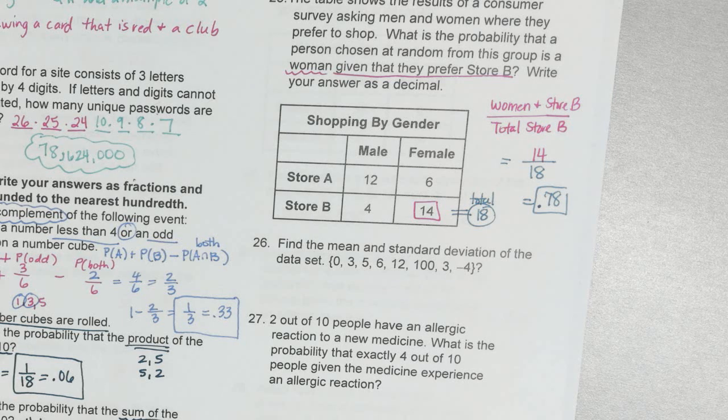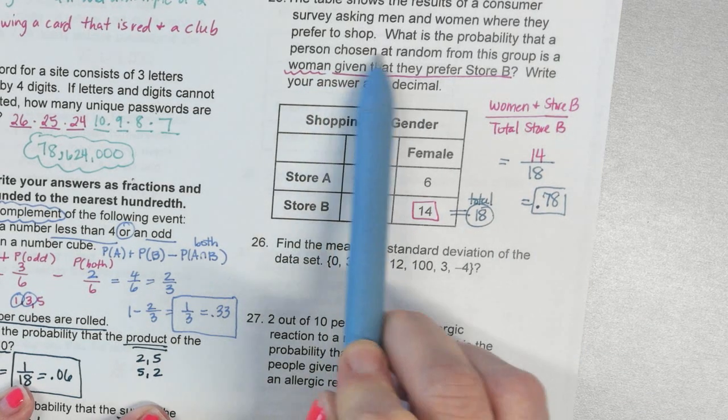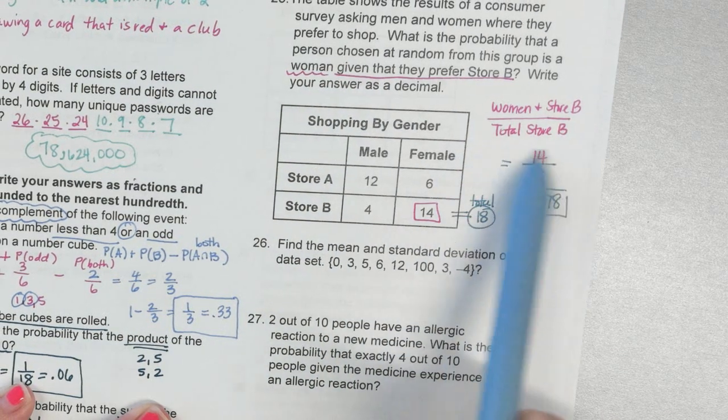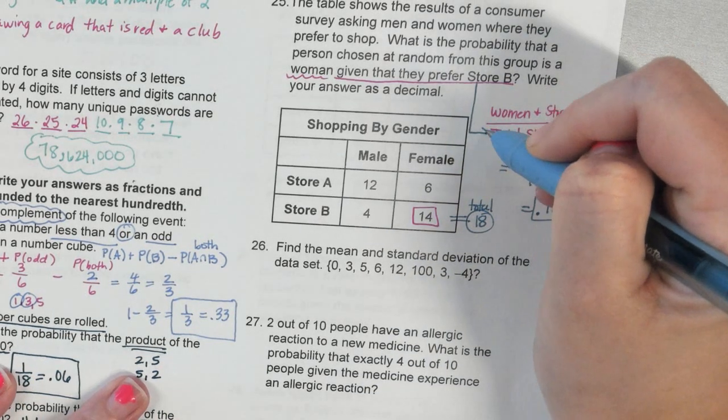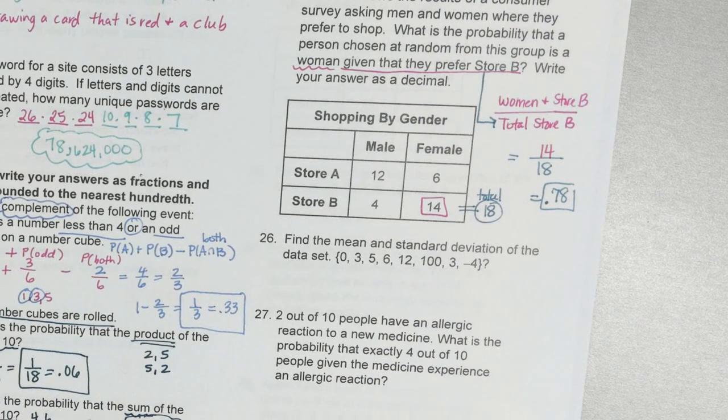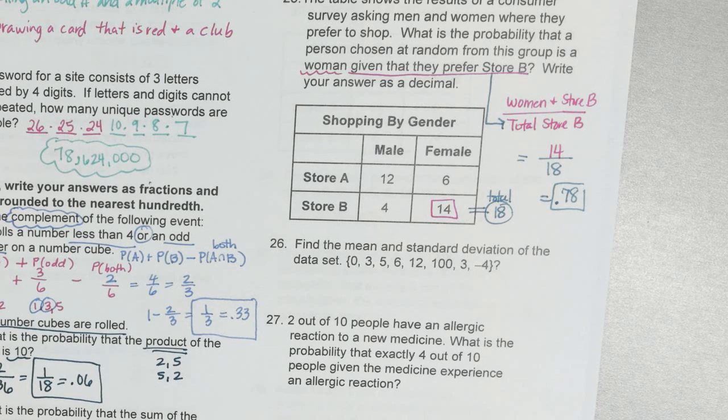Them all together. If it says "given that," the given means that it has to be in that capacity. So the given that is in the denominator. And on the exam, it'll be the same language. It'll be something that says "given that." Okay?